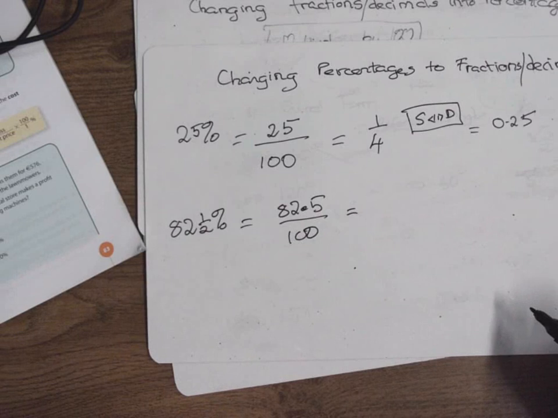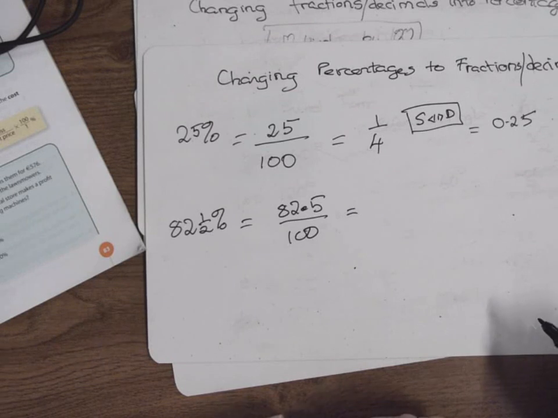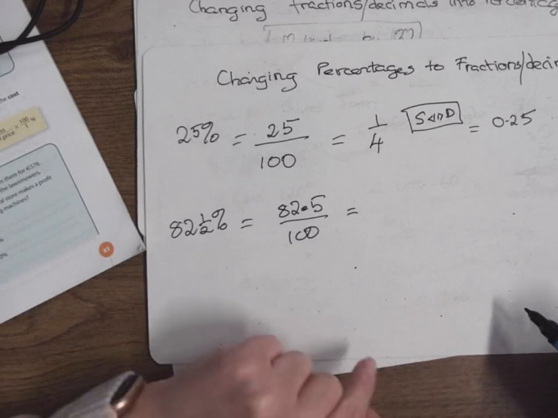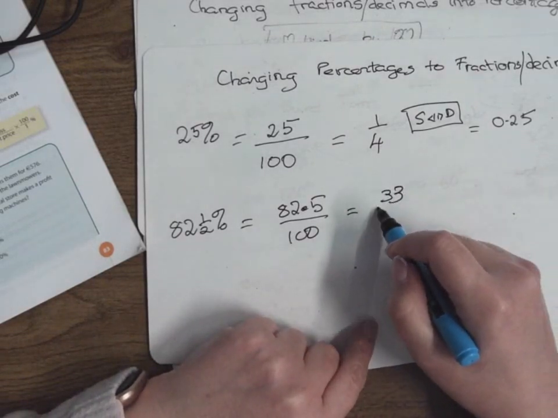Tell me what you get. Something over 40. 33 over 40. Thank you.